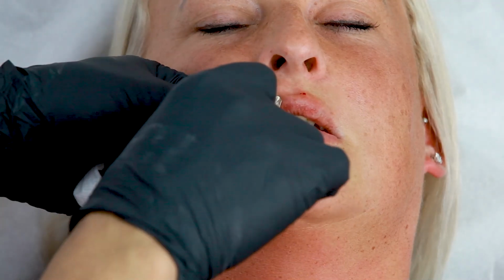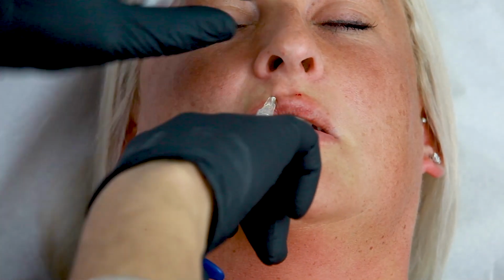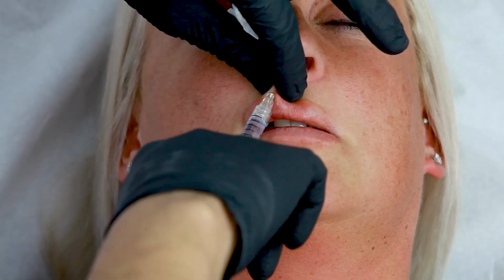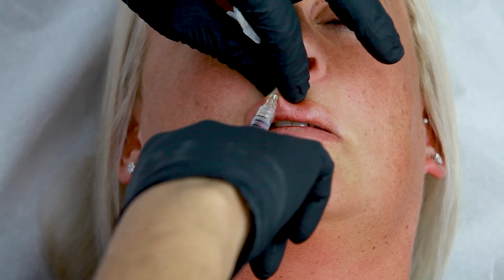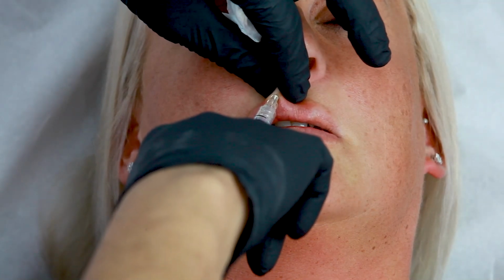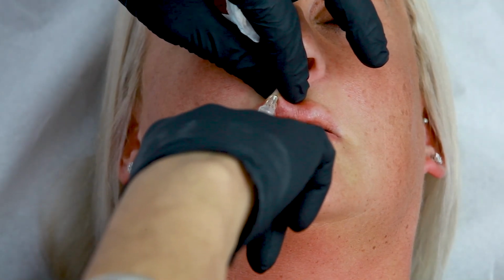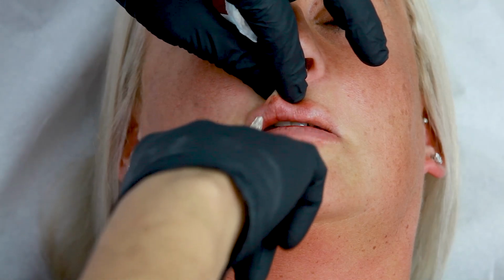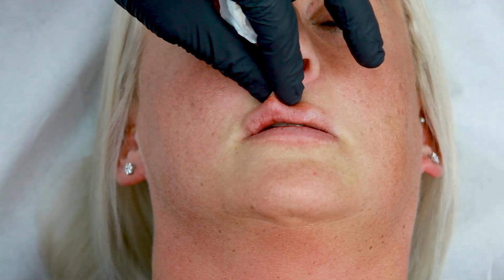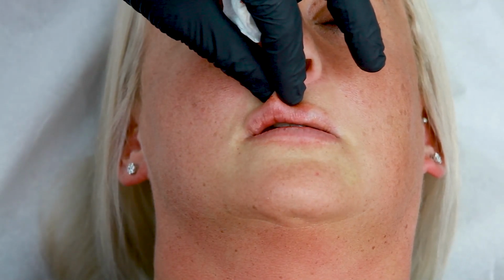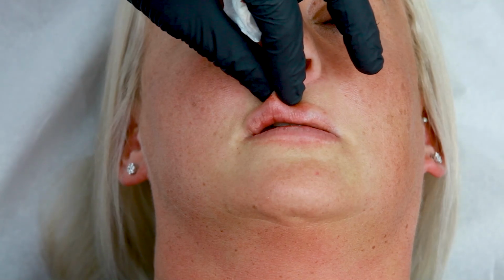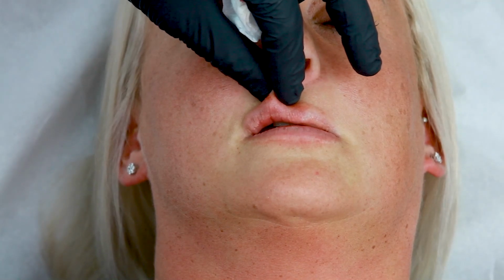So what we will do with this one, we really want to squeeze, because we want a nice crisp edge, and we come out a little bit faster. We only want 0.02 mil product in this area. So as soon as you feel it, come out faster, and then you also keep on squeezing for 4 to 5 seconds, because you want a nice crisp Philtral column.